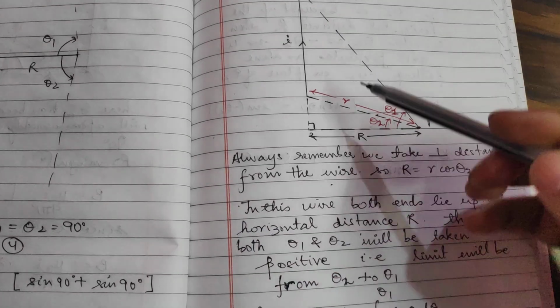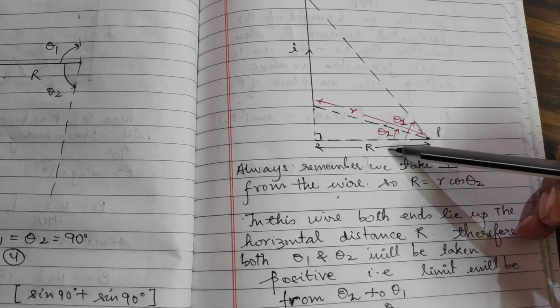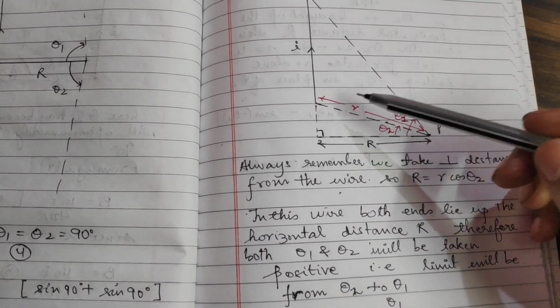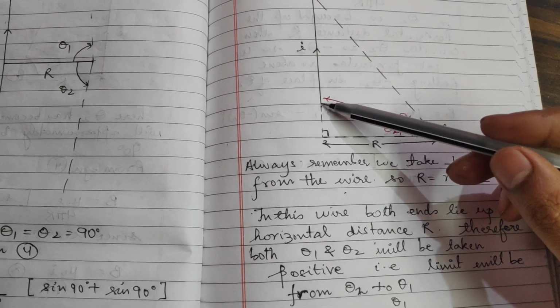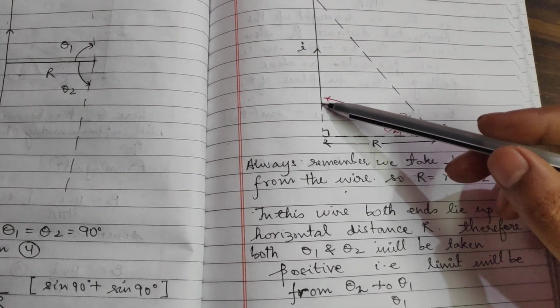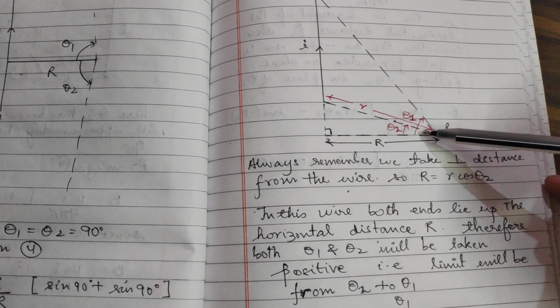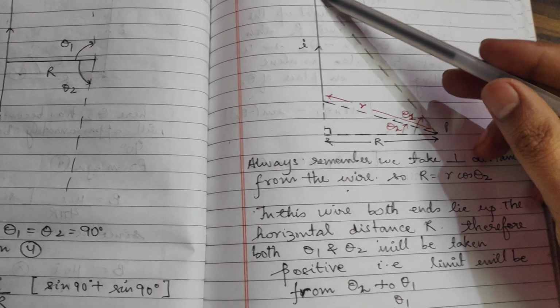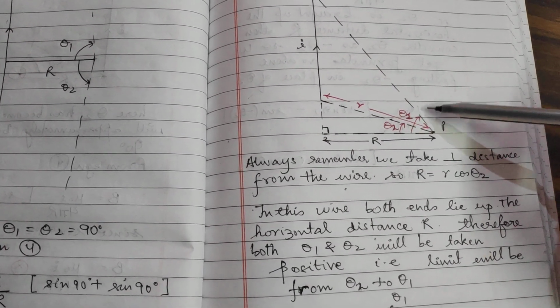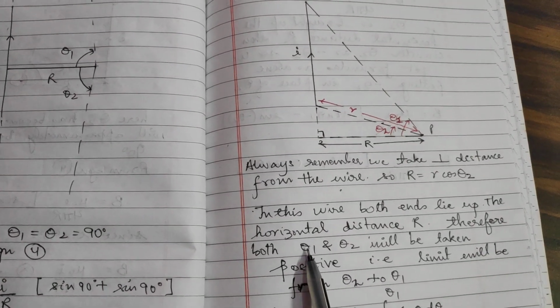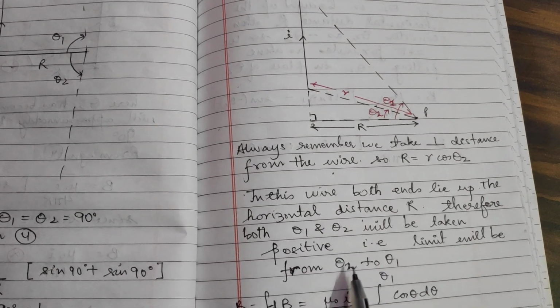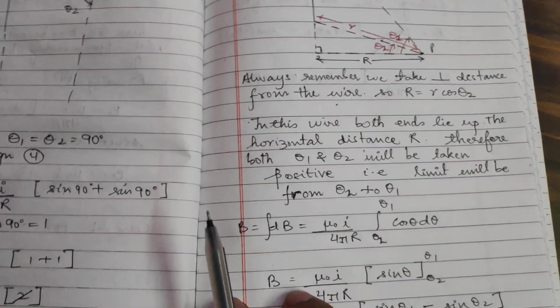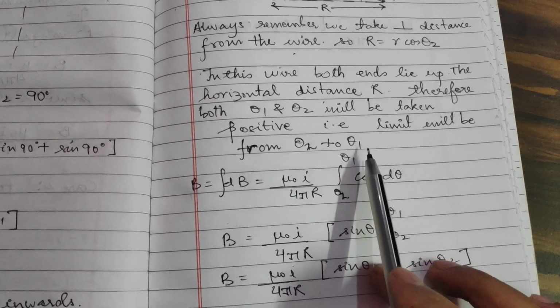Now since both the ends lie above this horizontal distance capital R, and the angle of the lower point of the wire with point P is theta 2, and of the top point of the wire with P is theta 1, the limit becomes theta 2 to theta 1.